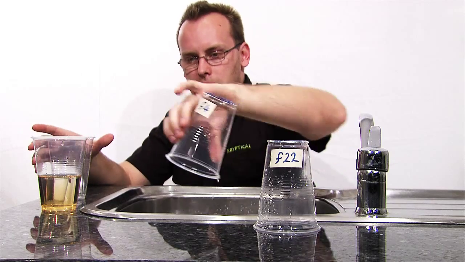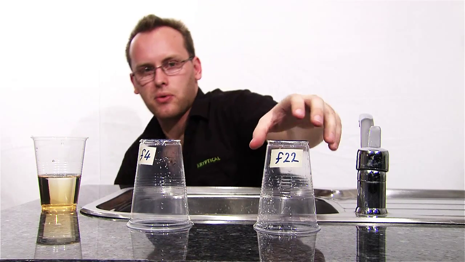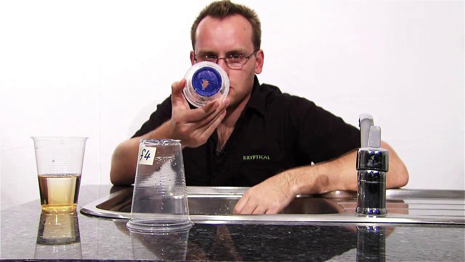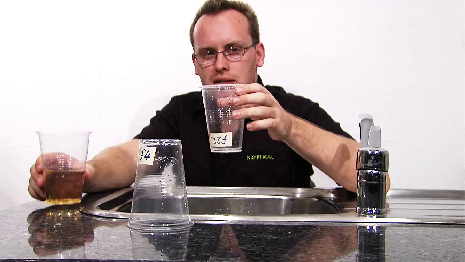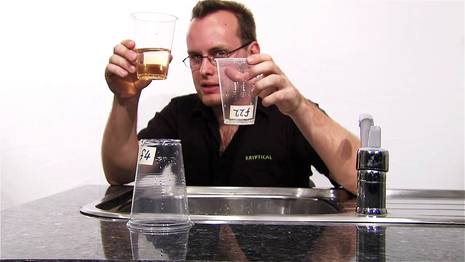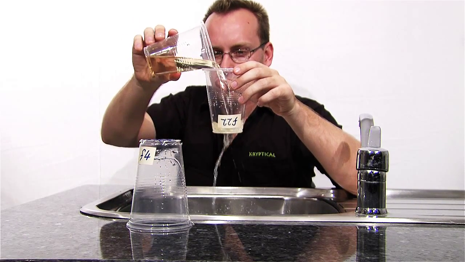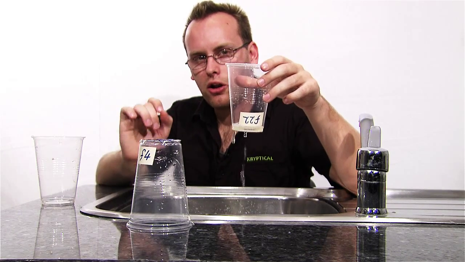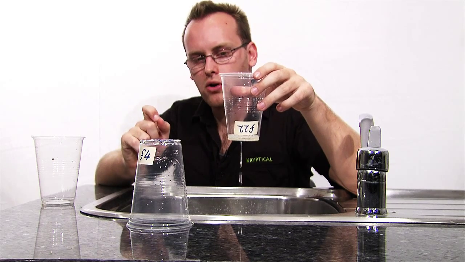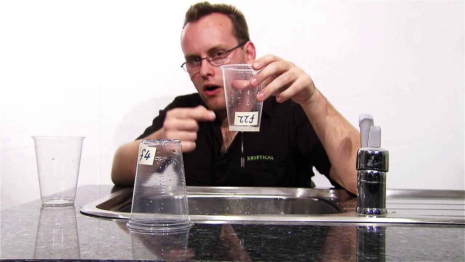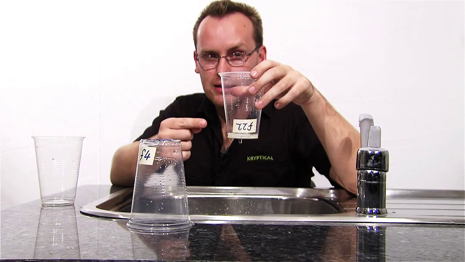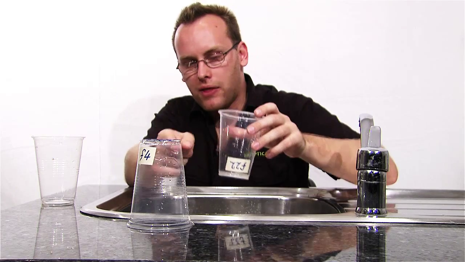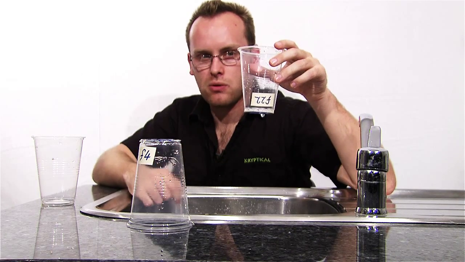Now, if we put this back, I'm going to put this cup away just to get it out of the way, and we take the f22, which has a very small hole, and we pour the same amount of water, which represents the same amount of light, straight through, you'll notice that it takes a lot longer for you to take the photograph. So that means that the higher the number on your aperture or your lens, the longer you need to take the shutter speed. That one there was 1 second, and let's say this one here was 4 seconds.